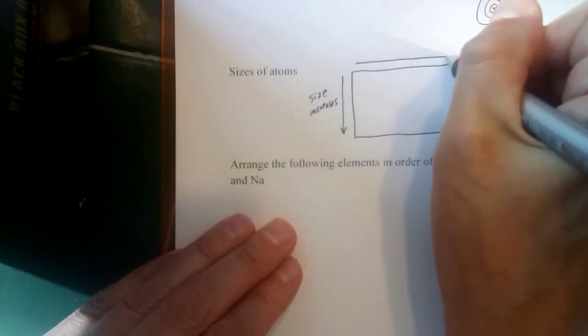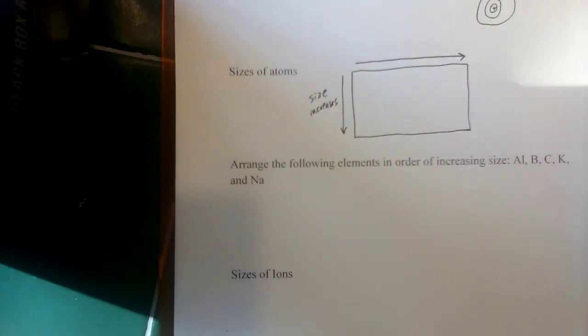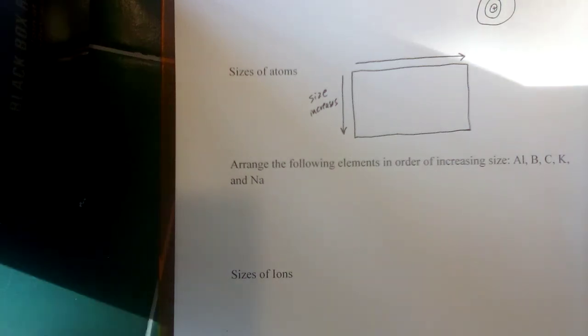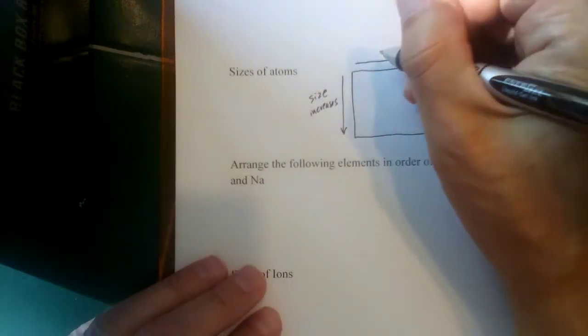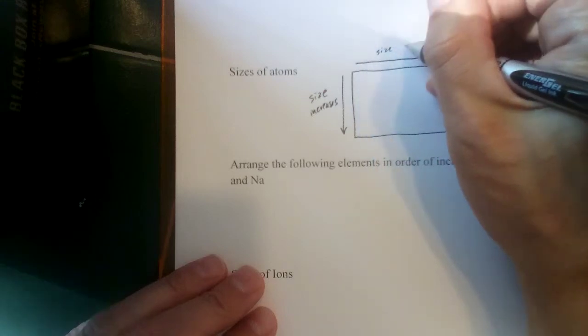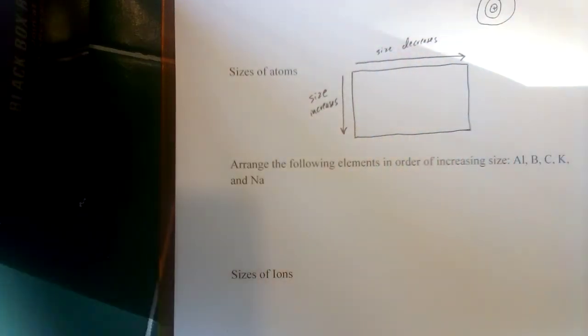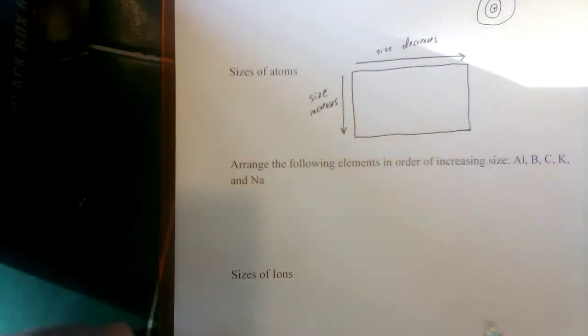Now, things are a little different as we go across, because you might expect the same thing. As you go across the periodic table, you're adding more to the element, more protons, more electrons, more pieces, but what happens as we go across the periodic table is size decreases. Right? And what we need to think about is why might that be the case. As we go down, it's increasing because of more layers. That's fairly straightforward.